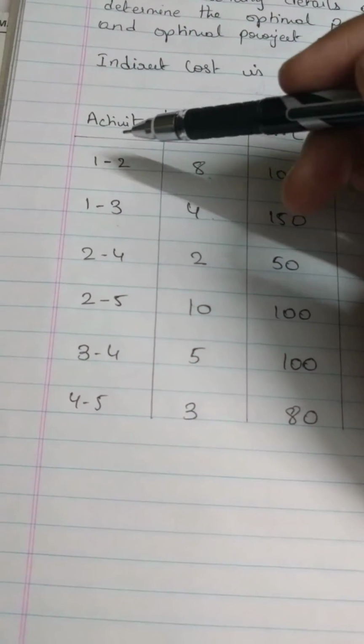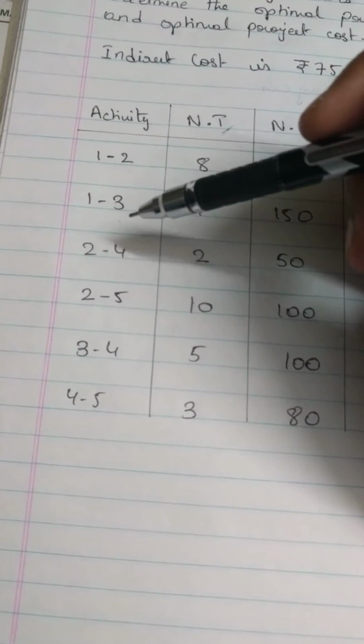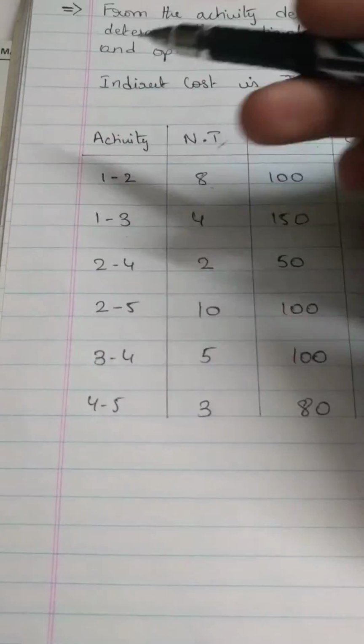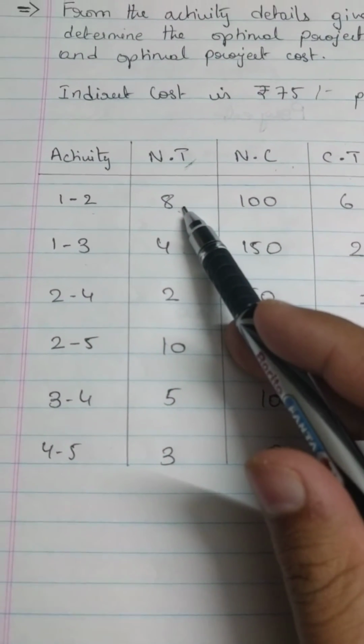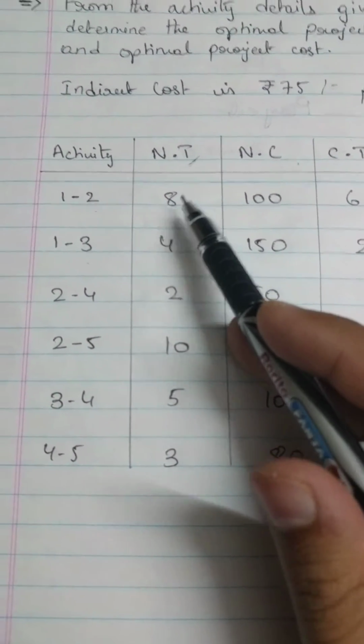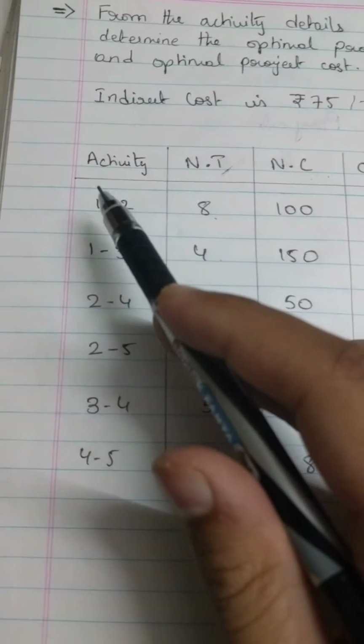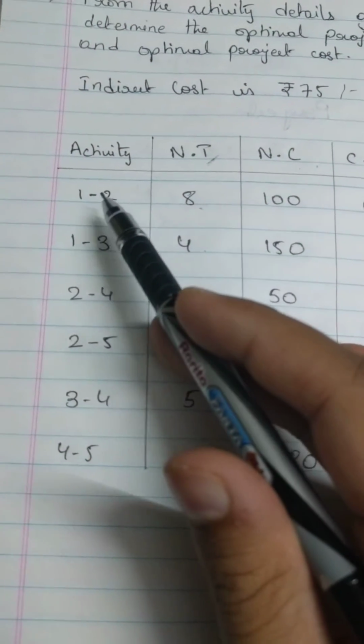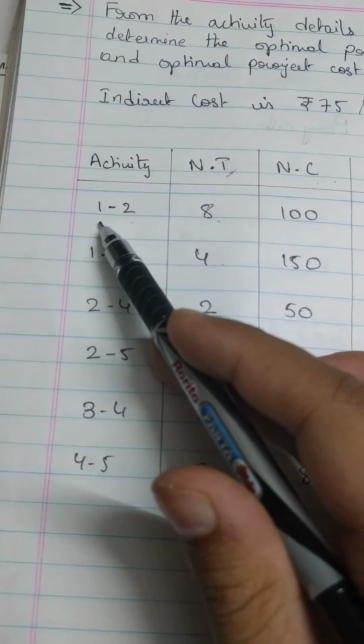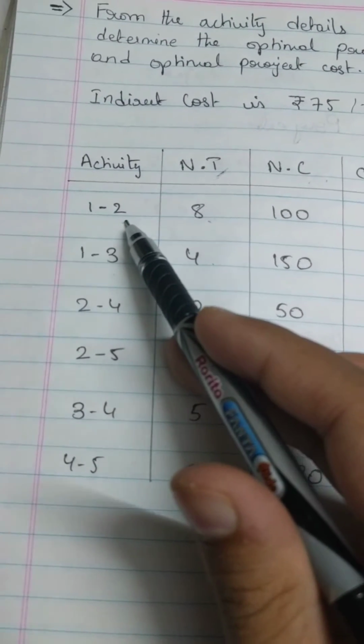And the activities are basically the sequence of events that are going to occur in the course of building or constructing or completing your project. Okay, and the normal time is going to be the approximate time that it's going to take for us to move from one activity to another. Okay, so from one event to another. So this right here is event number 1, this right here is event number 2.